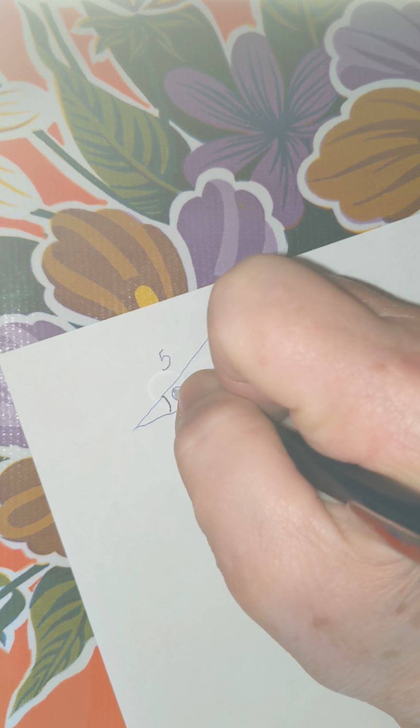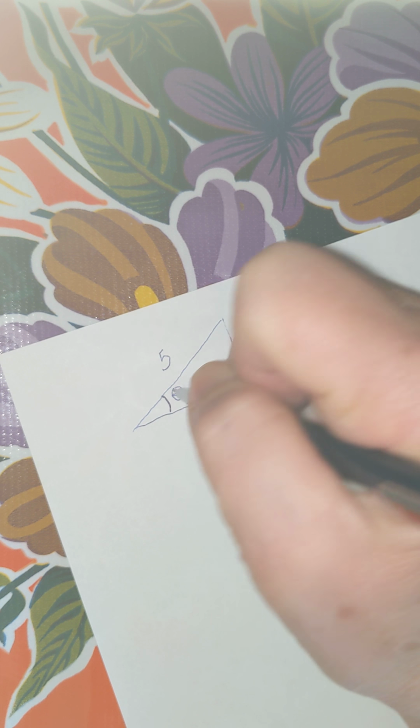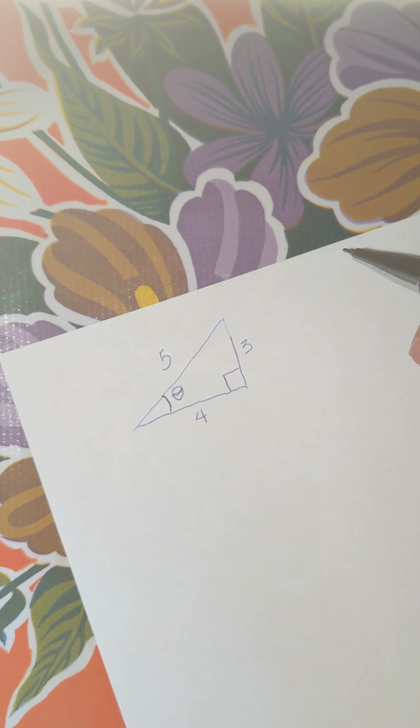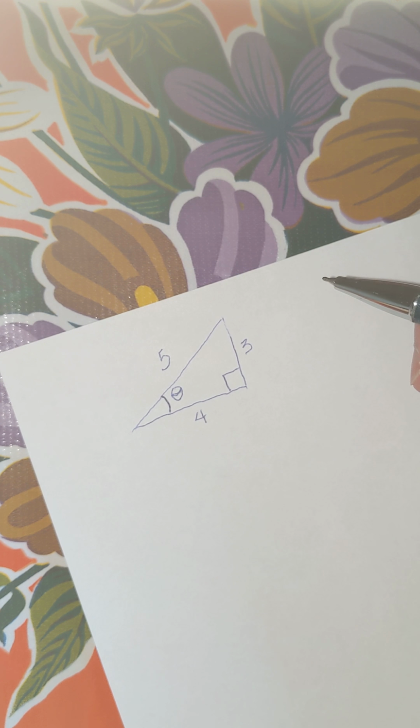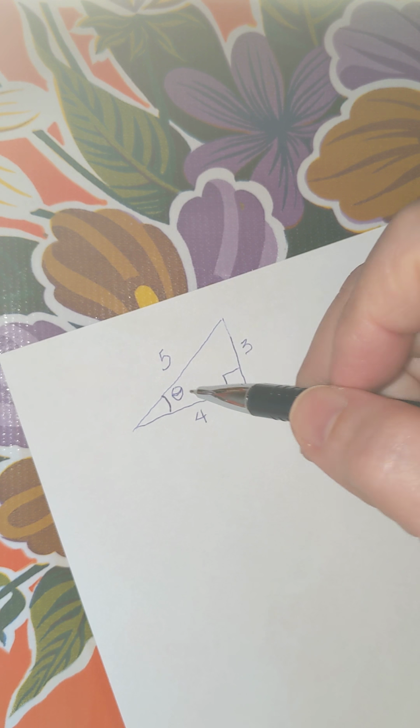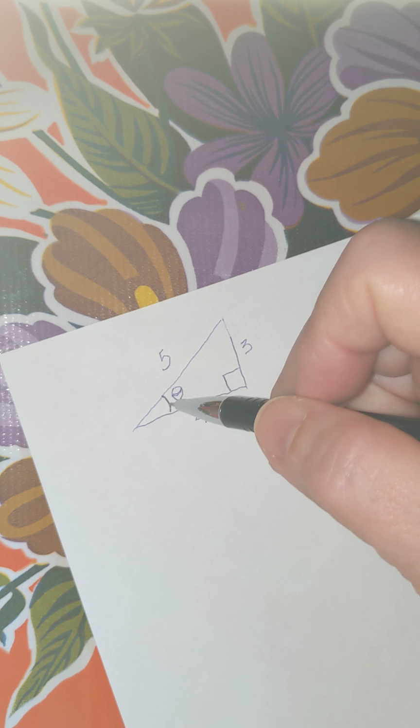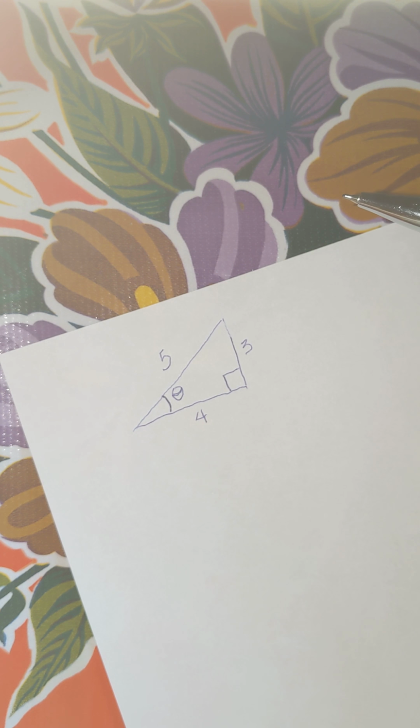This is a Greek letter called theta, and it's sometimes used to designate an unknown angle, sometimes used instead of x. And it has to do with how you're measuring that angle, which we'll talk about next week. But in this case, we're going to use theta to stand for this angle. It means we don't know how big it is, but we will be able to solve for it.